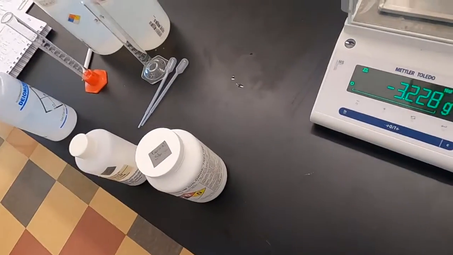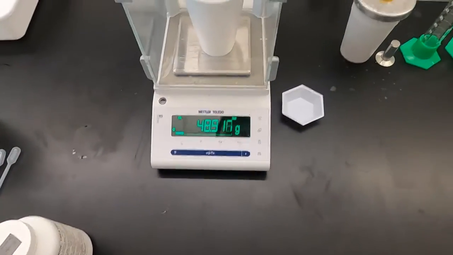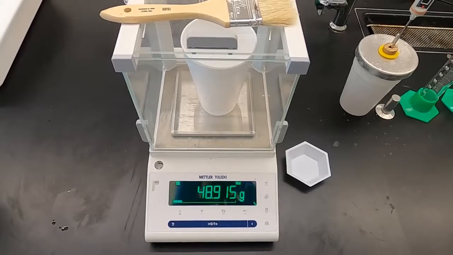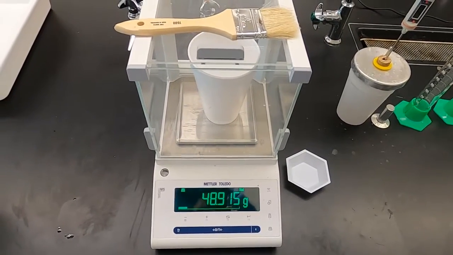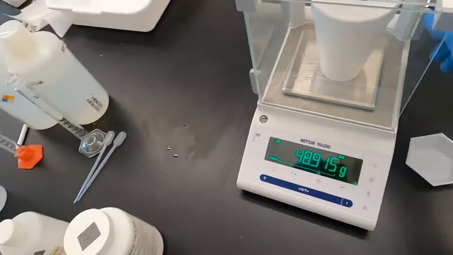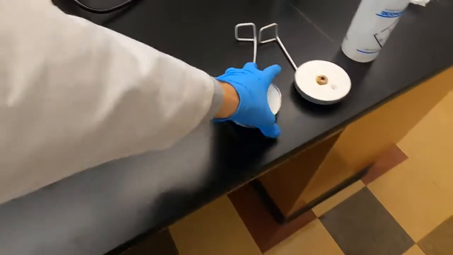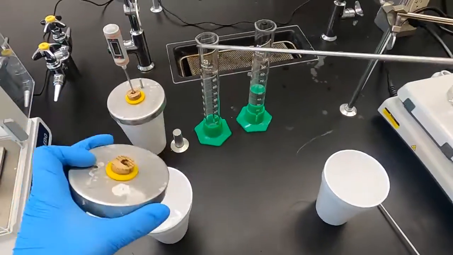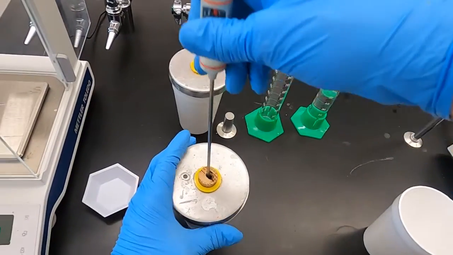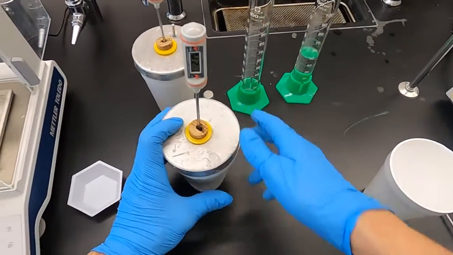And our mass of this water for the ammonium chloride, 48.915 grams. I'm going to put a thermometer in here, have the temperature stabilize, and we'll be ready to go for ammonium chloride in just a sec.